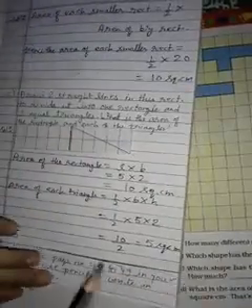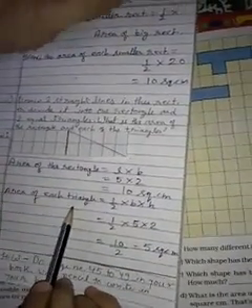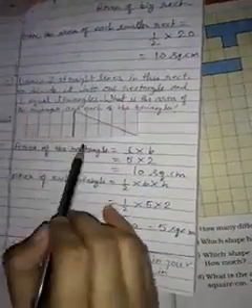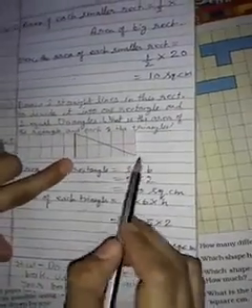Okay, you can also solve it in this way, because you know very well the area of a triangle. What is the formula for the area of a triangle? Half into base into height. So what is the base? Here is the base, and what is the height? Here is the height. Base is 5 and height is 2. So you can put it in this way.